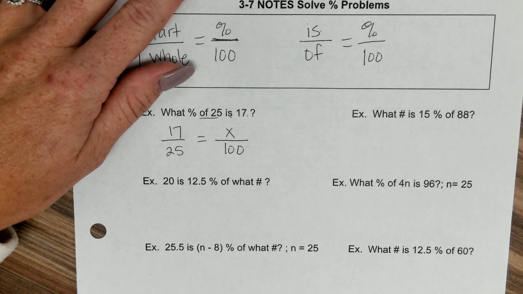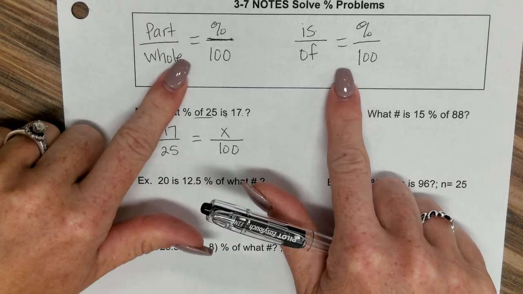What do y'all think? Easy? Kind of hard. I mean, if you follow these, it's easy. Wait, no, it's easy.